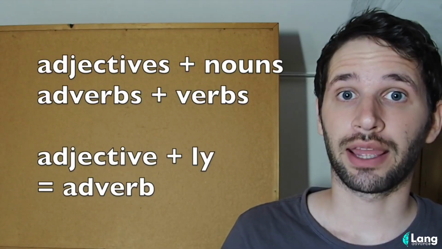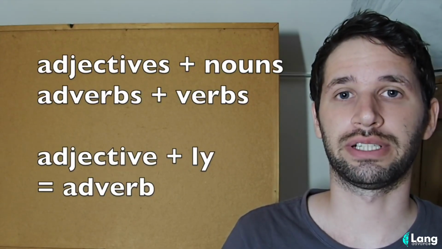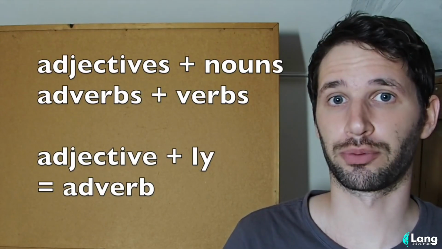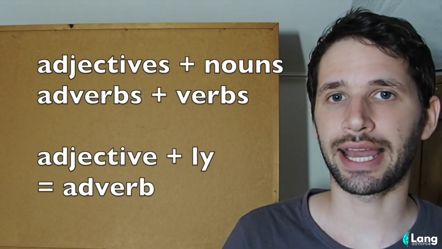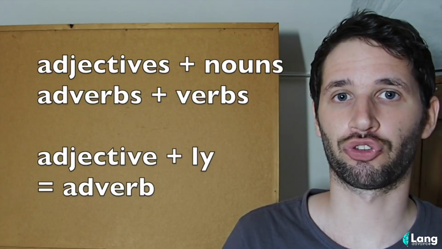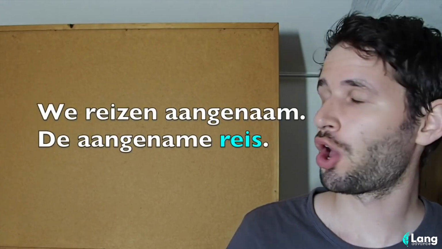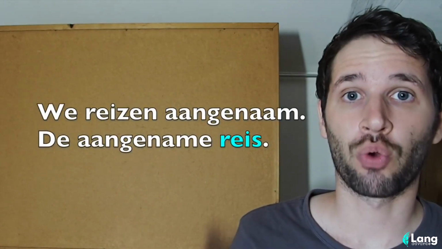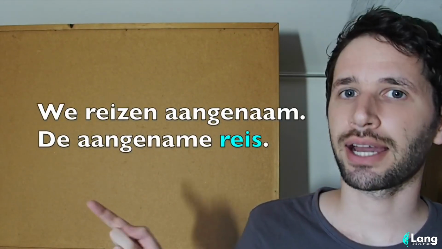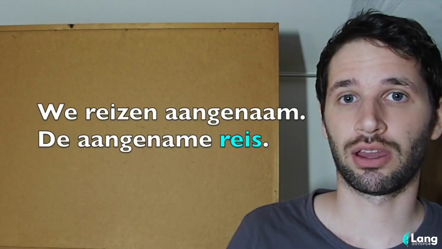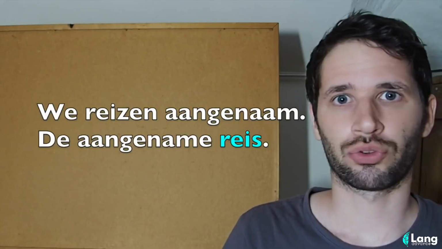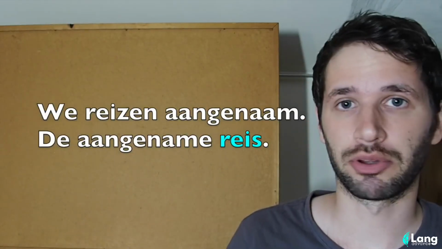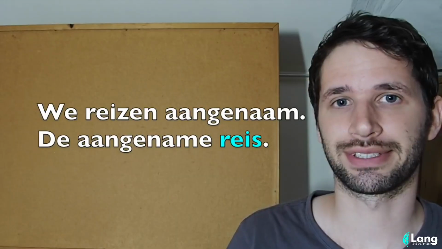In Dutch, there is no difference between the adjectives and the adverbs. They're spelled just the same. There's no -ly added or anything else that happens with the adjective. Let's see two examples here. We reizen aangenaam, we travel nicely, and de aangename reis, the nice travel or the nice trip. So you see there, aangenaam, aangename, that's spelled more or less the same.